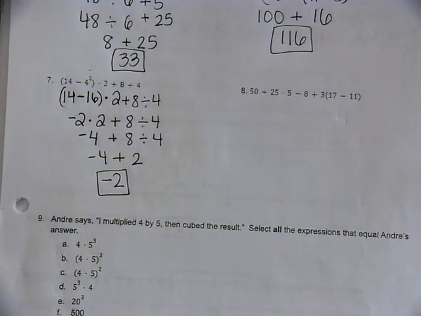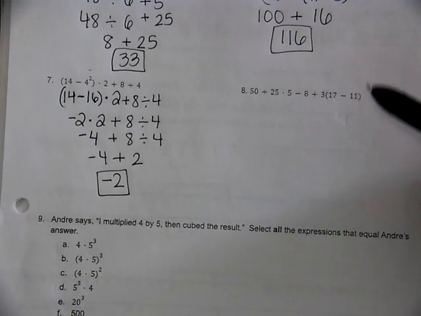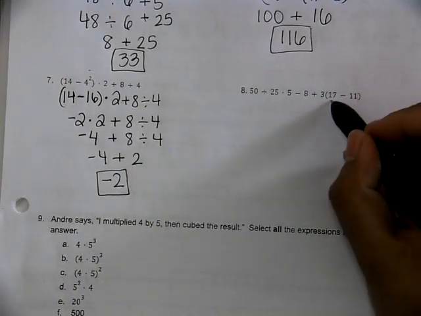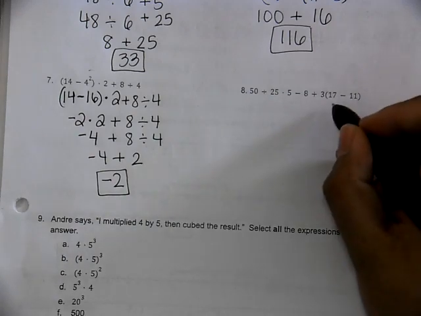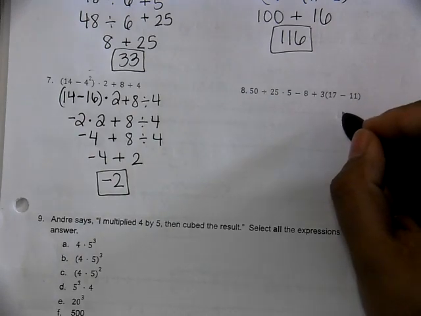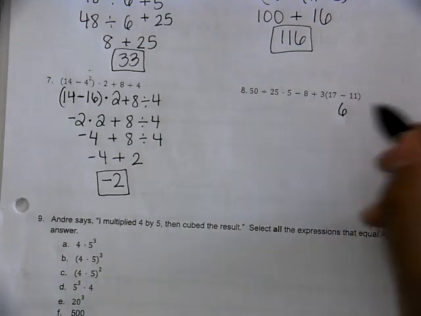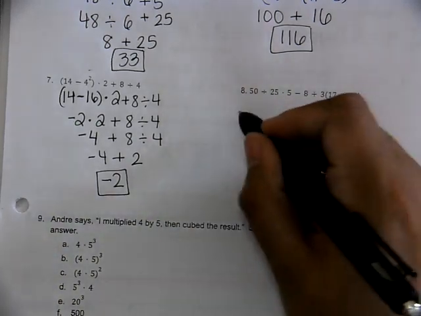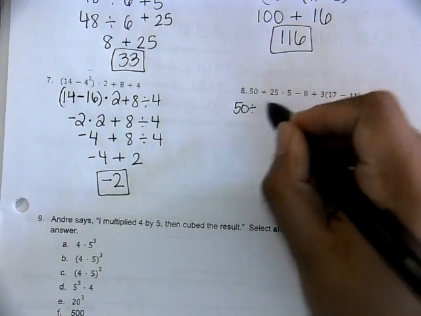All right, on to number 8. So this is our last one. We have to, again, follow the order of operations that we have, and then we'll finish up with the last 2, which are a little bit different. So following order of operations, do parentheses first. 17 minus 11 would be 6. And that's what I'm getting for the parentheses only. Everything else is staying the same.